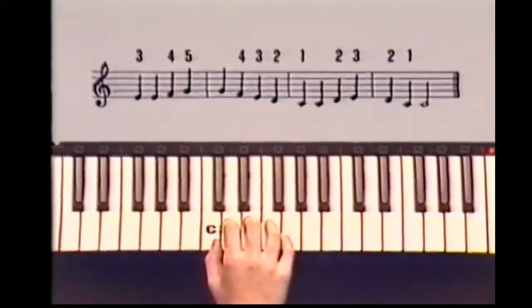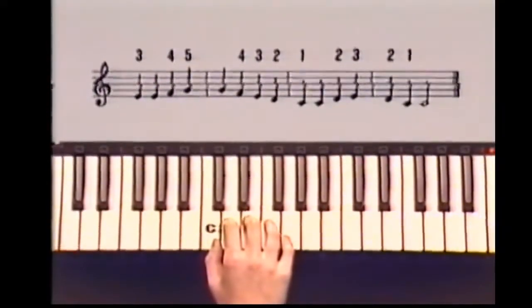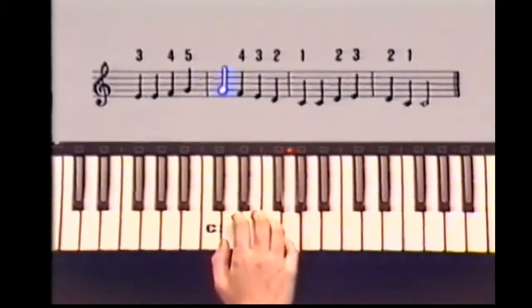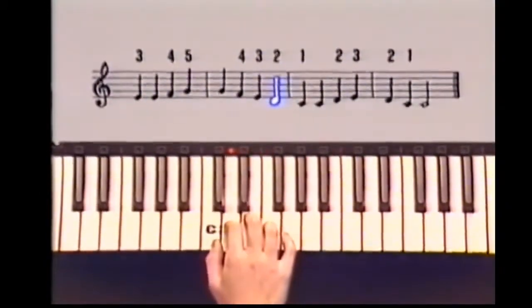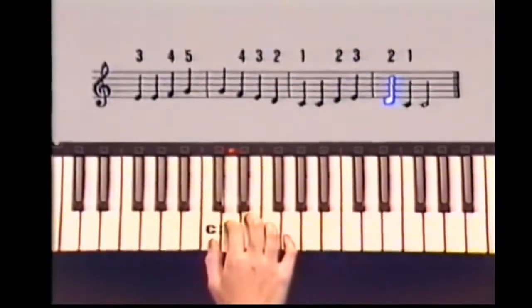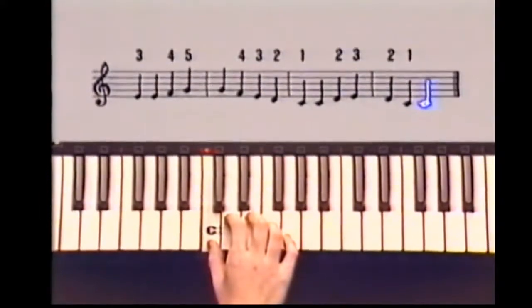Now listen to the last 4 measures. The first part is all the same, only the last part is a little bit different.